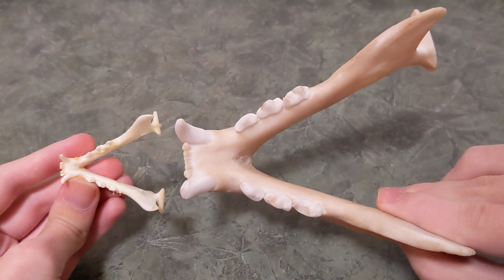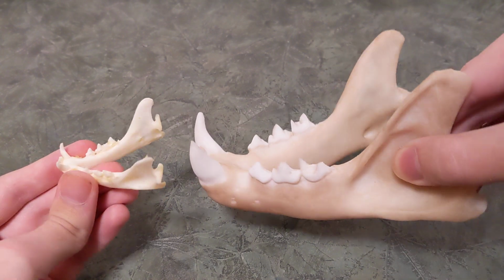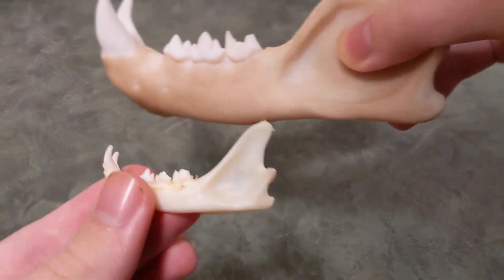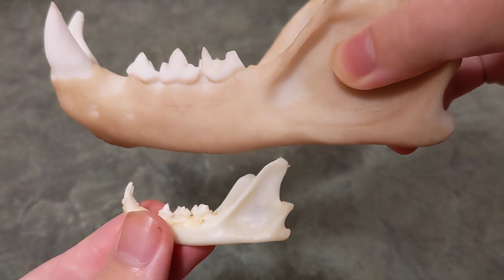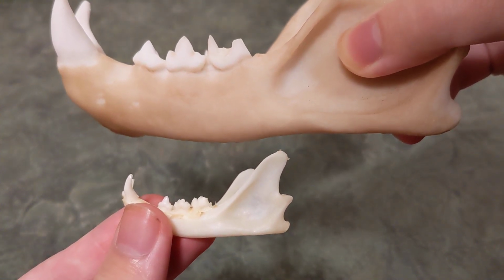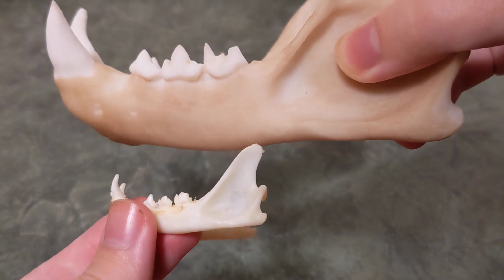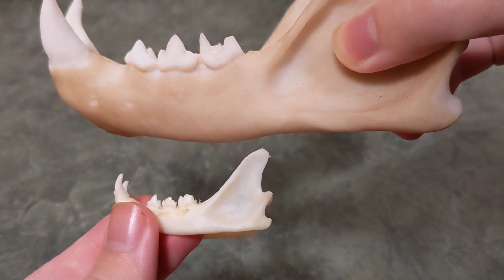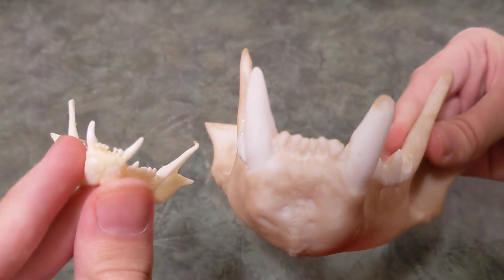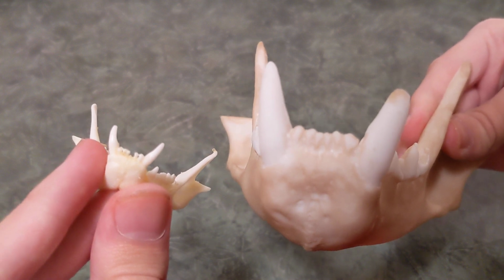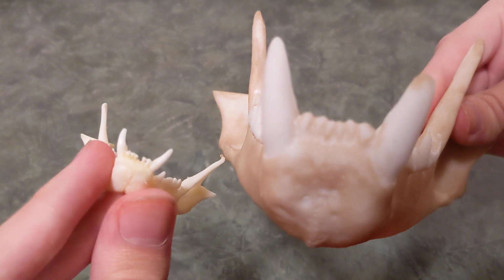Anyway, so we have this large size difference here, a very large difference, although you can see the tooth count is about the same. By that I mean the tooth count is the same. They both have the three molar and premolar combo on each side, and then they each have 6 incisors and then 2 canines.